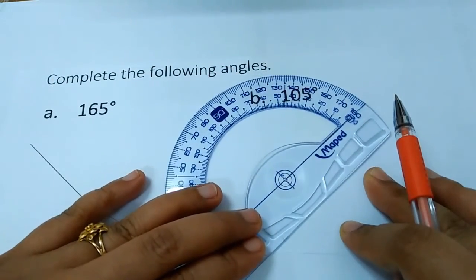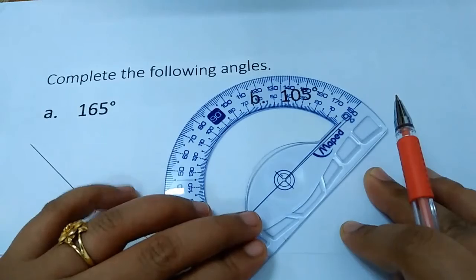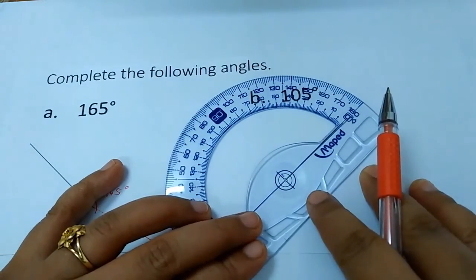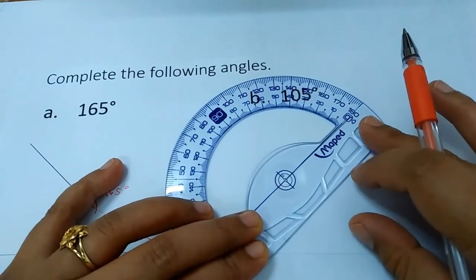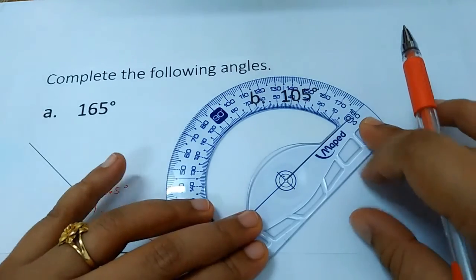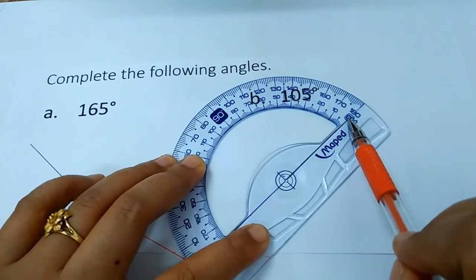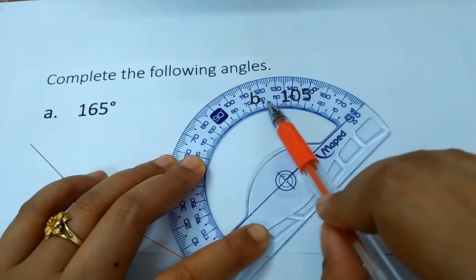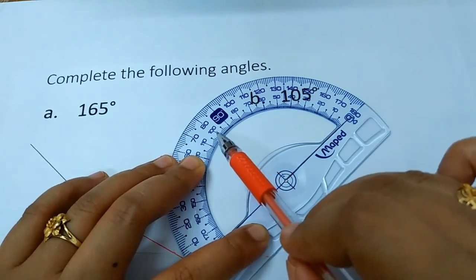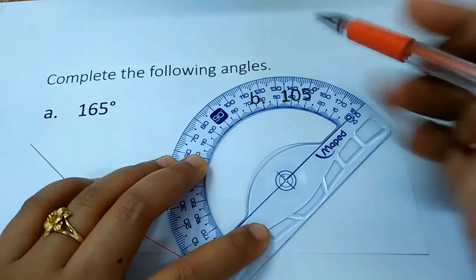Another angle, 105. Center mark on any point. So we're going to use this point. Make sure it is aligned on the baseline. Start at 0. So 0 is in the inner scale. 0 until 105. So 100, 105.